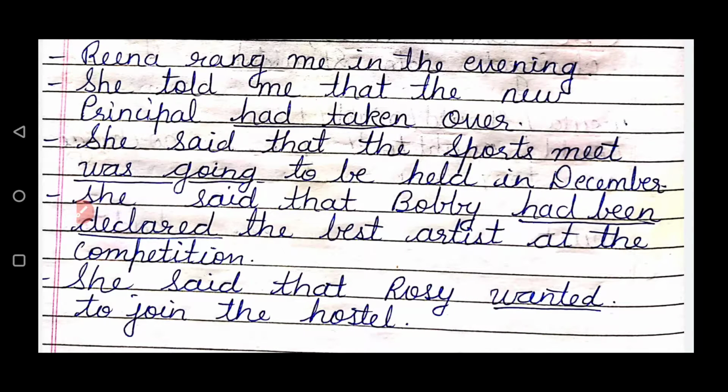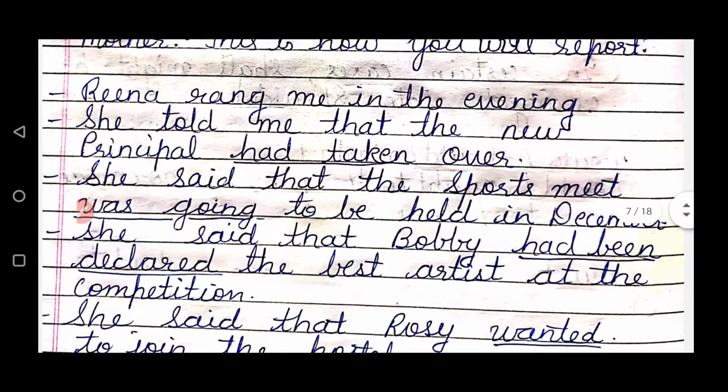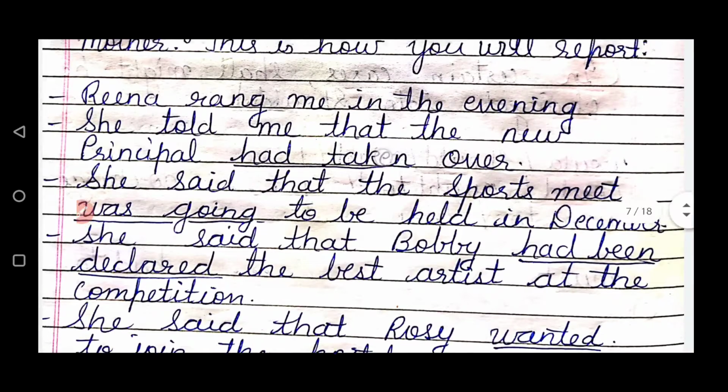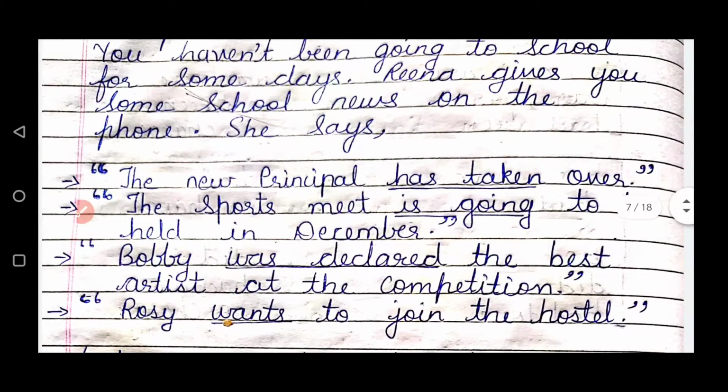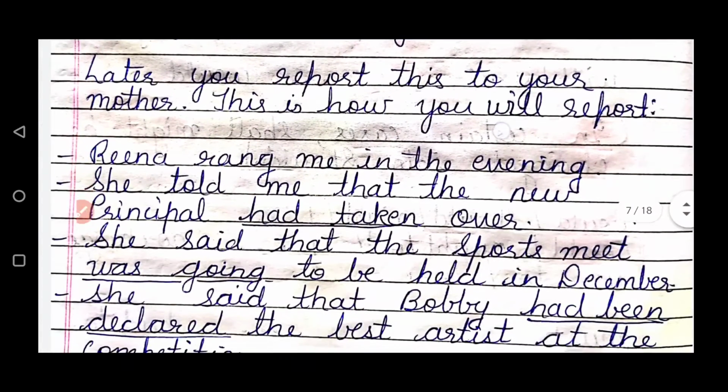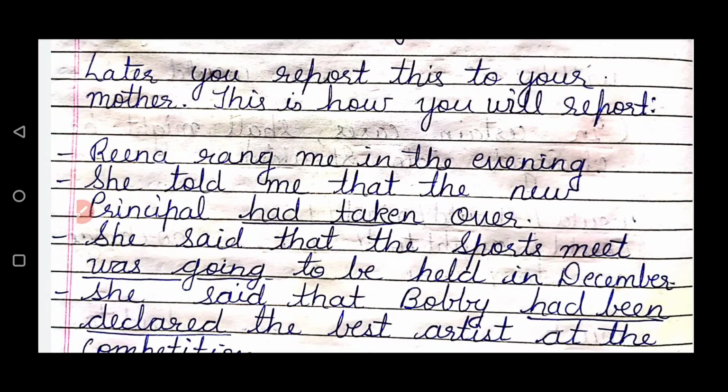She said that the sports meet was going to be held in December. She said that Bobby had been declared the best artist at the competition. She said that Rosie wanted to join the school. Now we will see the first sentence. She told me that the new principal had taken over. What is the first sentence? The new principal has taken over. It is has taken over, which has changed to had taken over.